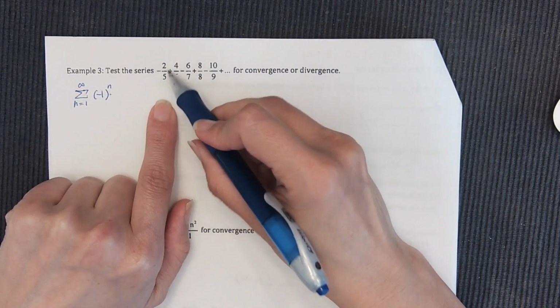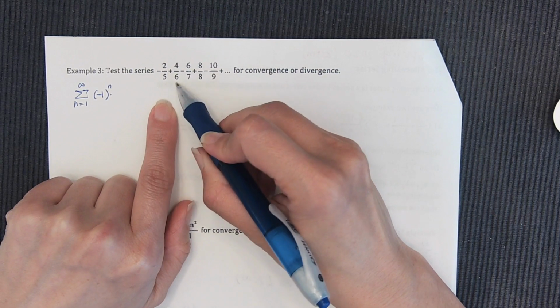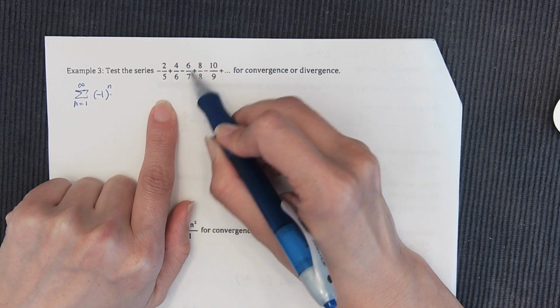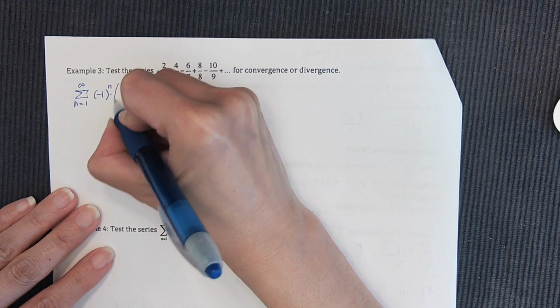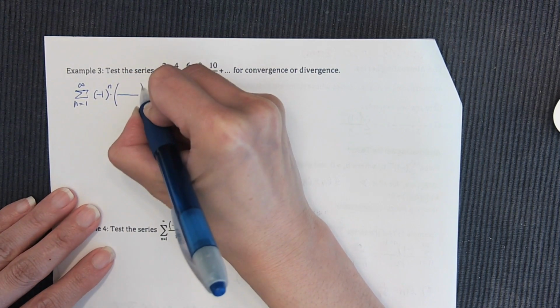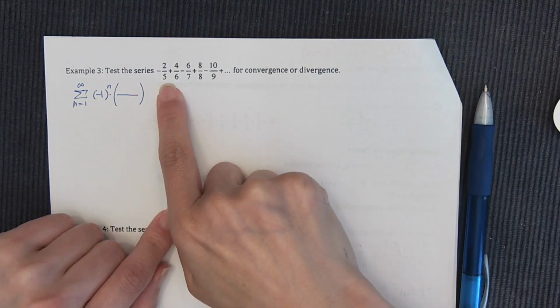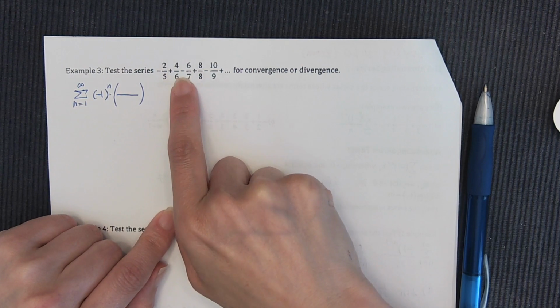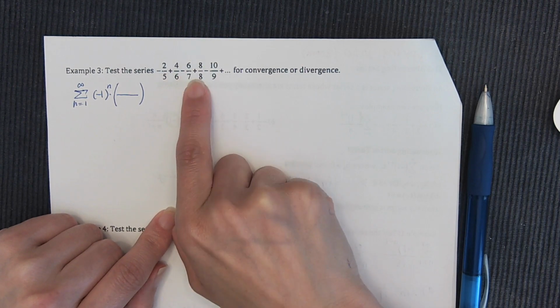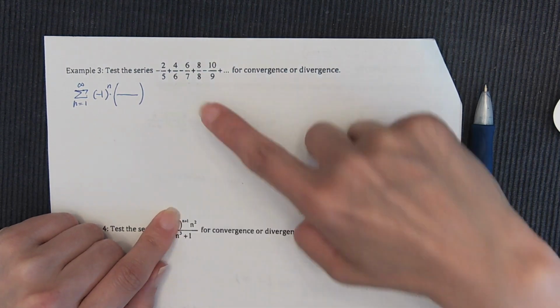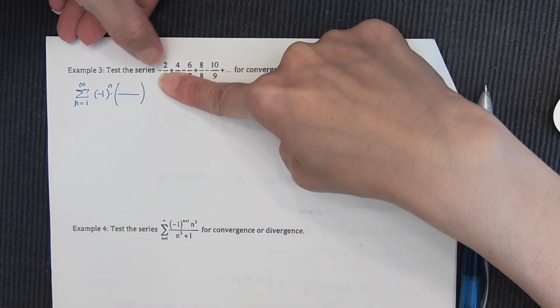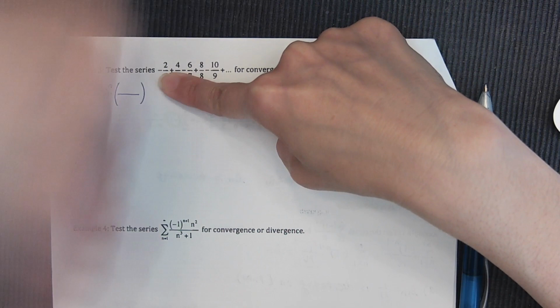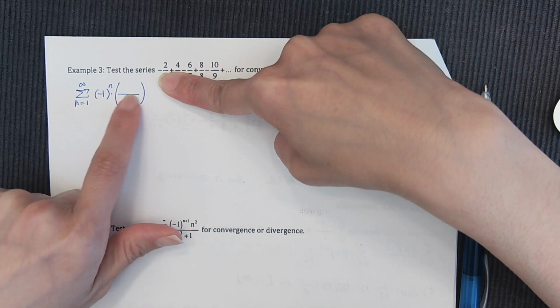Then how do you make the 2 over 5, 4 over 6, 6 over 7, 8 over 8, 10 over 9? Can you see that part? How do you do the 2 over 5? How do you do the 4 over 6? How do you do the 6 over 7? How do you do the 8 over 8? Okay, forget the denominator. Pay attention to the numerator. Numerator says 2, 4, 6, 8, 10. So what's happening here?